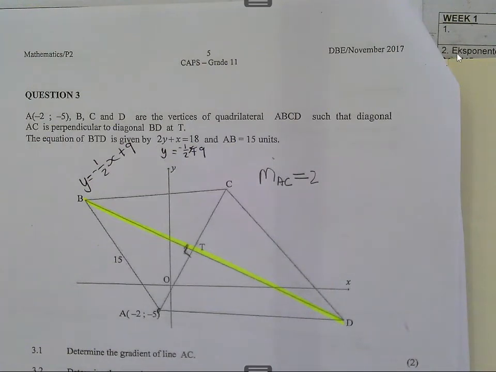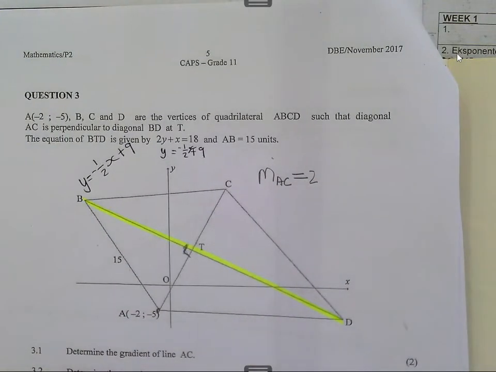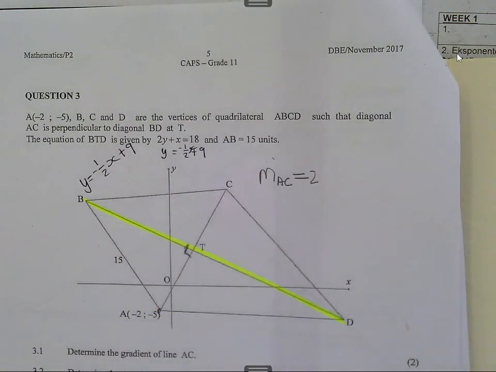You get the equation in standard form, you swap it around, you give it a negative, and you tell me why you did that: because the gradient of BD times the gradient of AC is equal to negative 1 because the lines are perpendicular. Right, 3.2. Determine the equation of AC in the form y equals mx plus c.